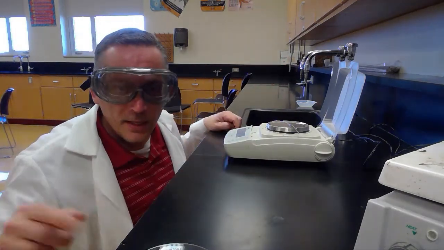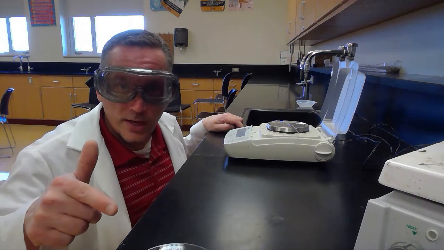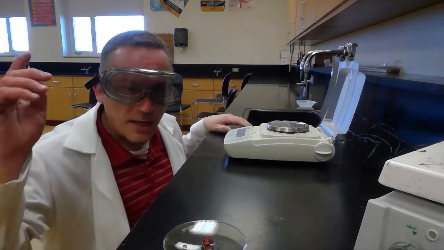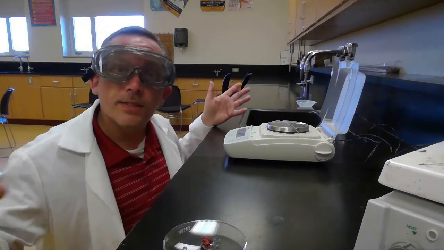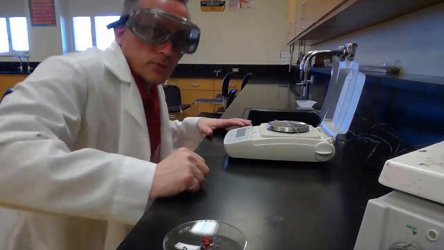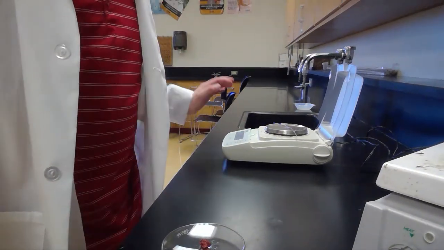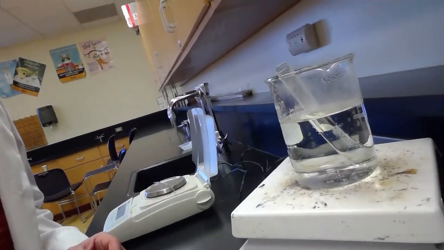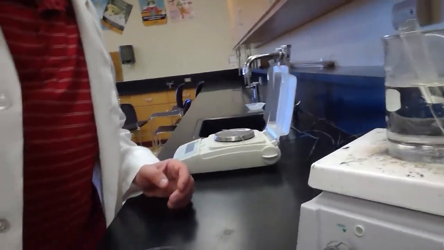So that's pretty good. Now this copper, we're going to let this dry for a while because it's got a bunch of water on there. So we'll let it dry, and then we'll come back and weigh it and see if it's pretty close to what we predicted. For now, I am going to take these liquids here, wait for them to cool off, and then dispose of them down the sink.